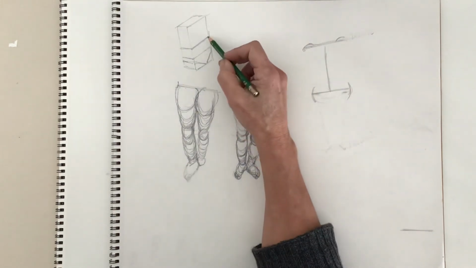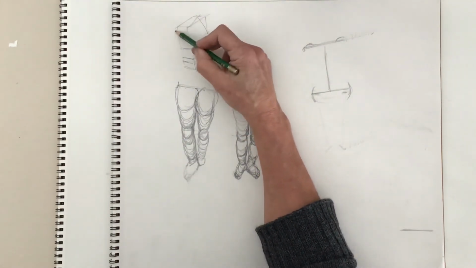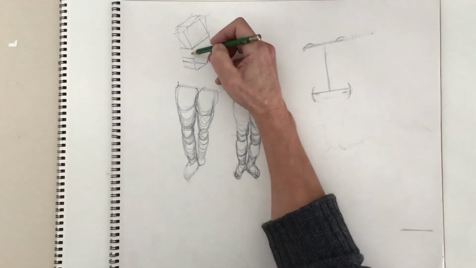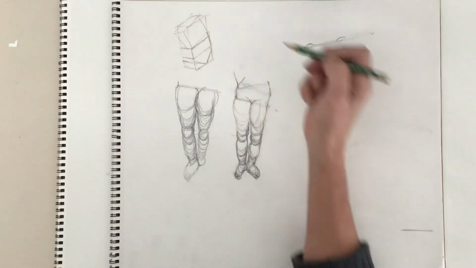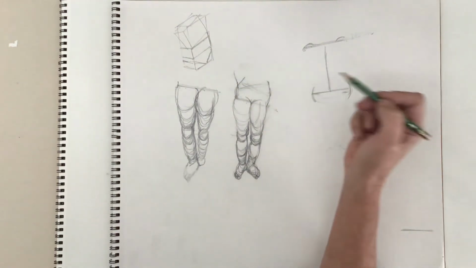And of course this can turn into a wedge if the body is bent sideways. And this would become compressed, that would be stretched out. And that's what's happening here actually. This is compressed and this is stretched out.